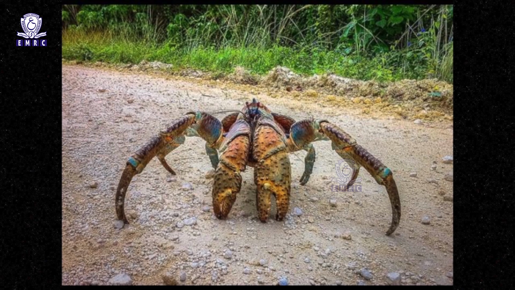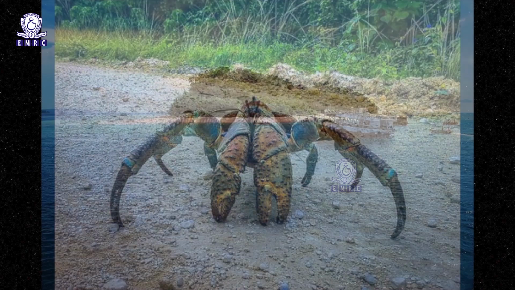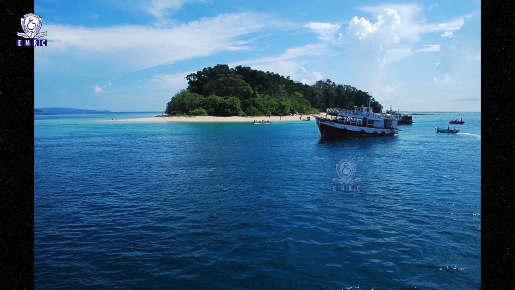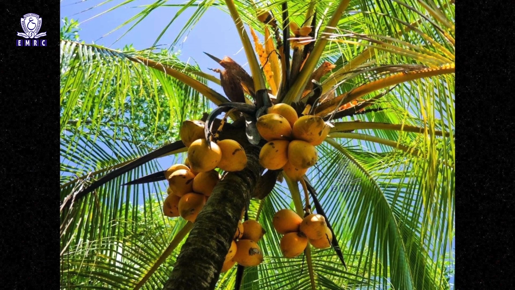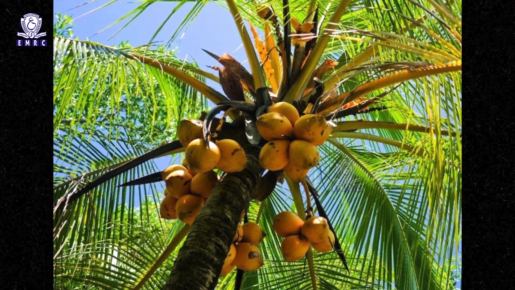One of the largest and also the rarest crabs in the world, the giant robber crab, can be found in the Vandoor Marine Biosphere Reserve in South Andaman and Great Nicobar Islands. Its powerful claws help it to climb the coconut tree and break the hard shell of its fruit.